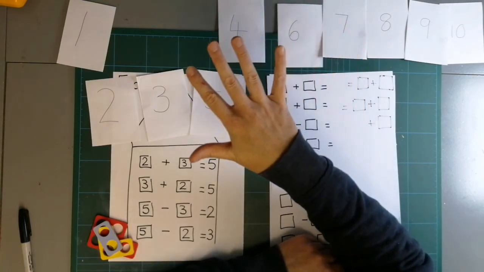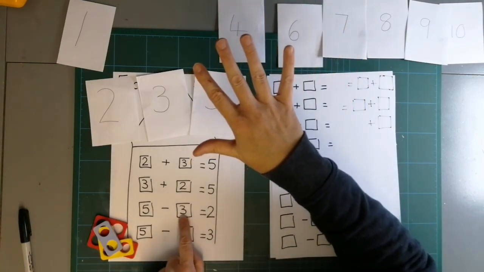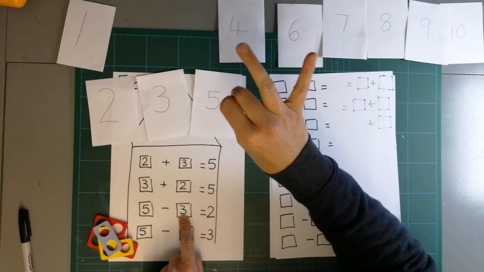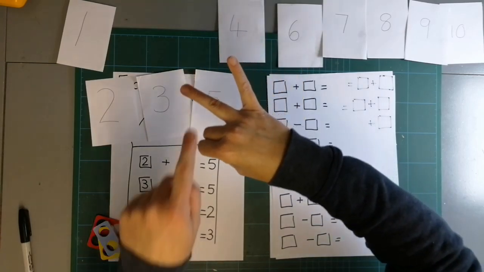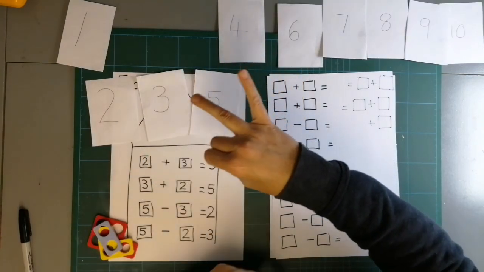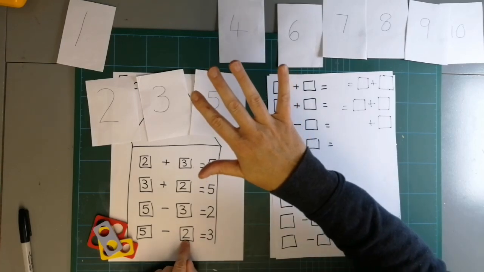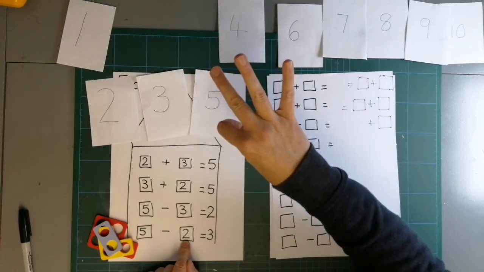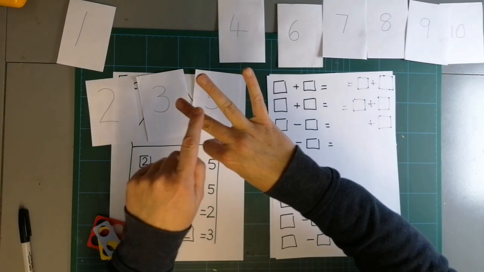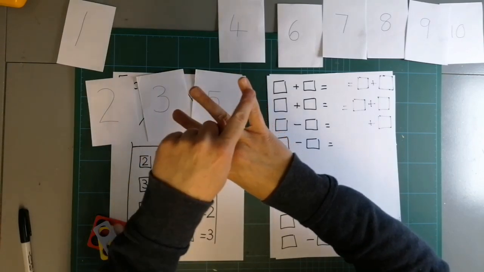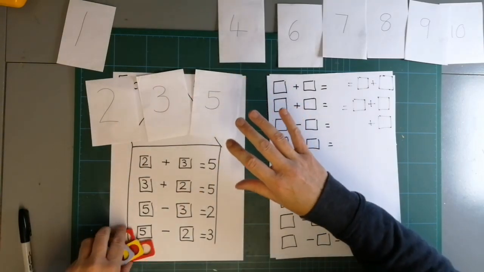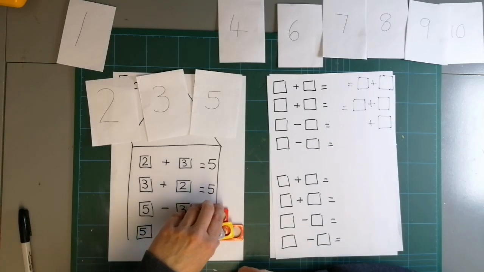Now, when we do that as a sum, do it like this first. 5 fingers. How many are we going to take away? We're going to take away 3. So put down 3 fingers. How many fingers are up? 1, 2. Put 5 fingers again. This time we're going to take down 2 fingers. How many fingers are left up? 1, 2, 3. I always do it as describing eating sweets, don't I? Because Mr. Richards loves sweets.